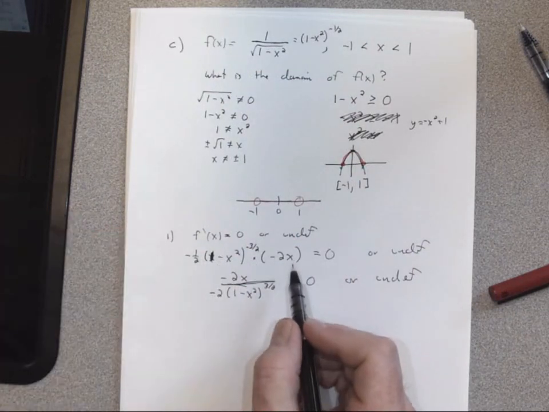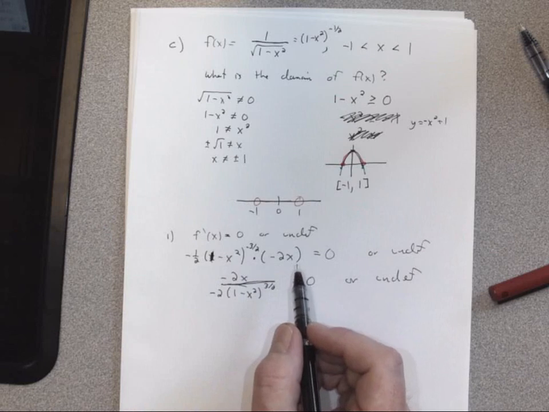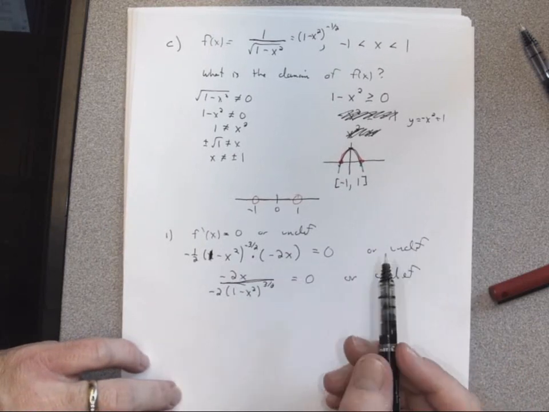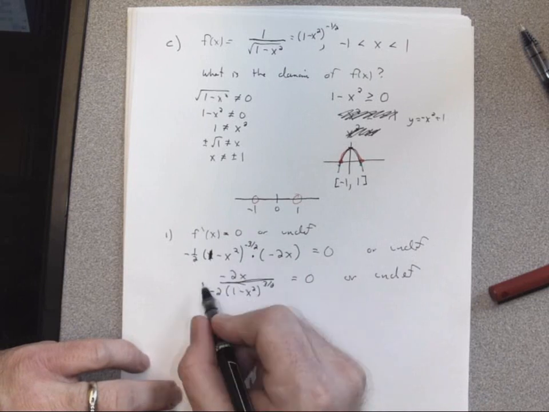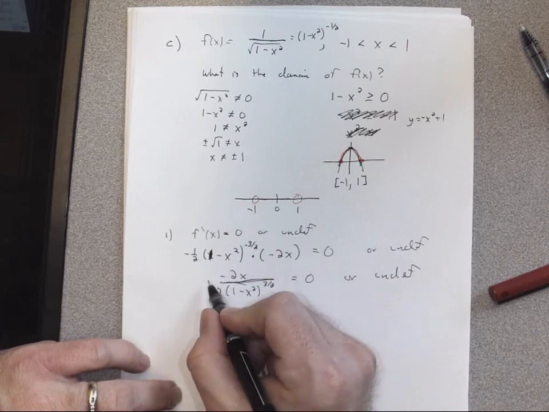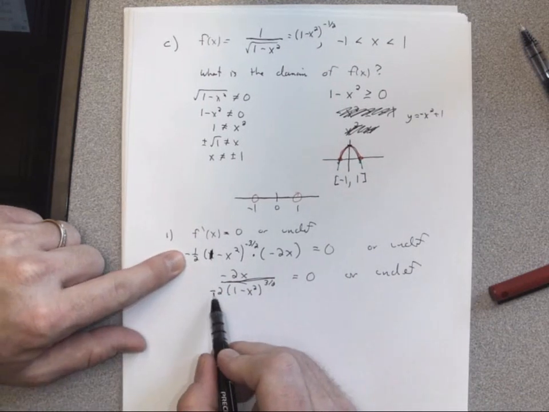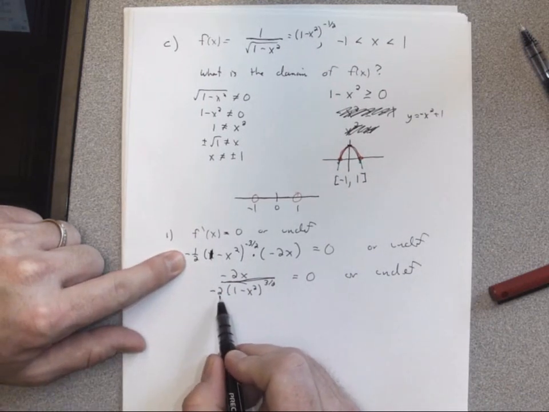Now, cleaning this expression up, what we're looking for is what goes on top and what goes on bottom. 2x has a power of 1, so it goes on top. The 1 over 2 means there's a 1 on top and a 2 on bottom, but it's negative, so I put the negative with this 1/2. That's why the 2 is on bottom.